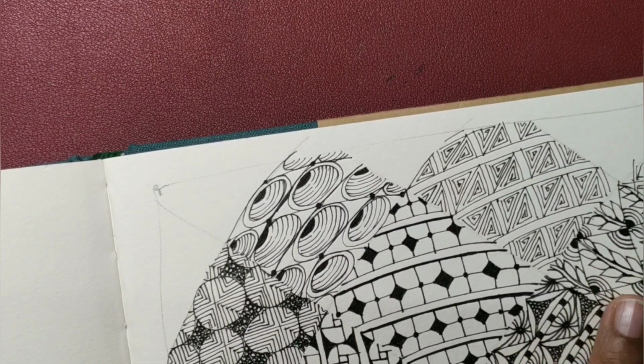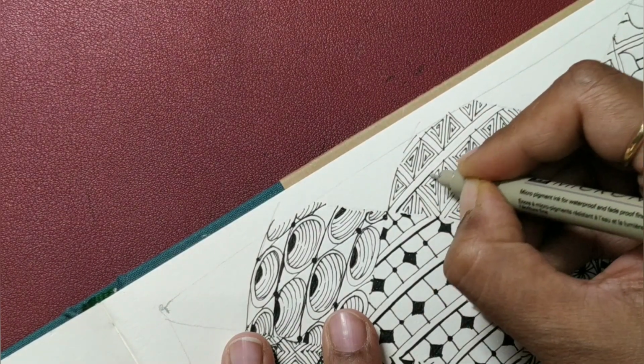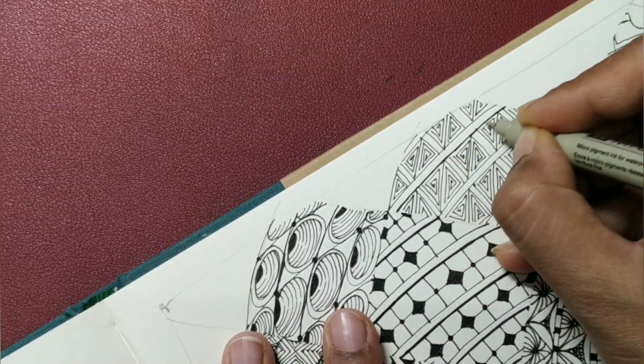Right, so this is another beautiful fragment. I'm again going to re-emphasize certain lines here.